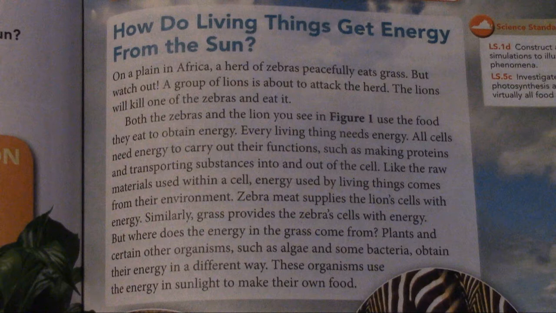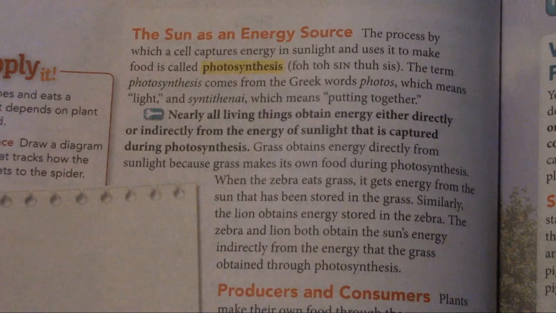But where does the energy in the grass come from? Plants and certain other organisms, such as algae and some bacteria, obtain their energy in a different way. These organisms use energy and sunlight to make their food. The sun as an energy source. The process by which a cell captures energy and sunlight and uses it to make food is called photosynthesis. The term photosynthesis comes from the Greek word photos, which means light, and syntheneia, which means putting together.